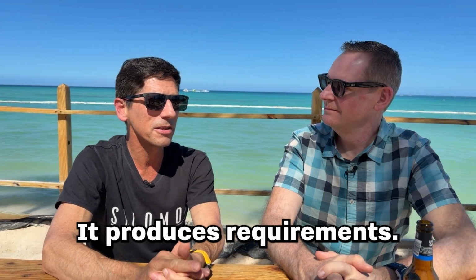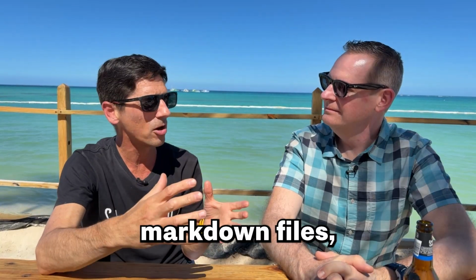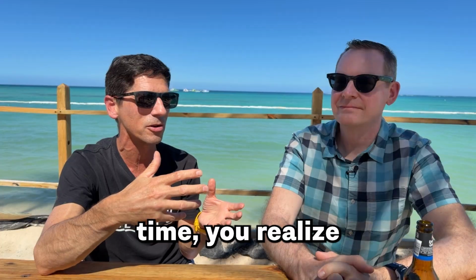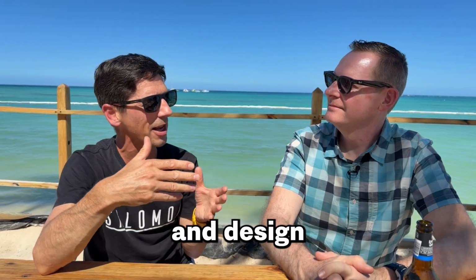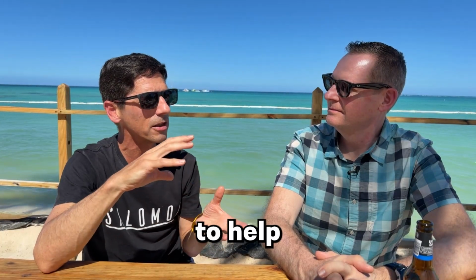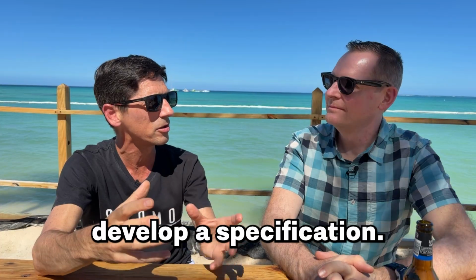It produces requirements. So it's a whole bunch of markdown files, and when you see that for the first time, you realize how much thought and design went into the prompts to help give you structure that's often missing when you do develop a specification.